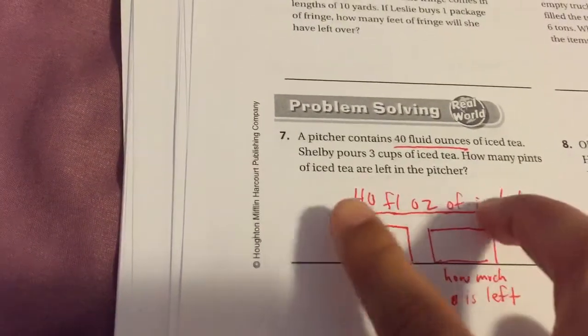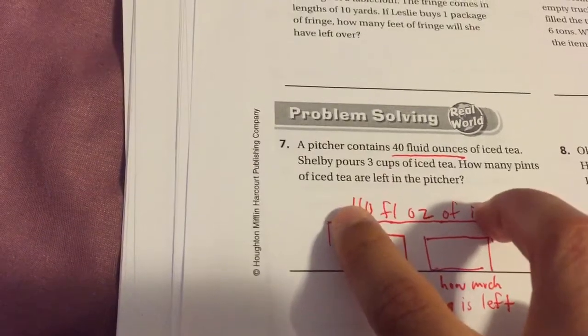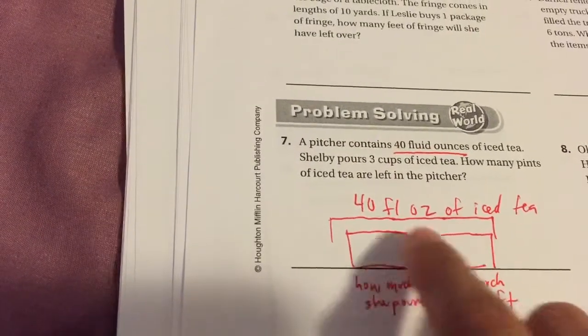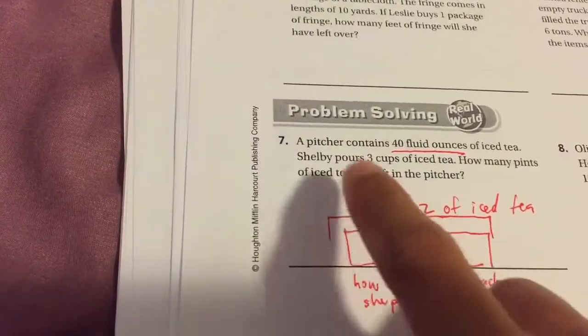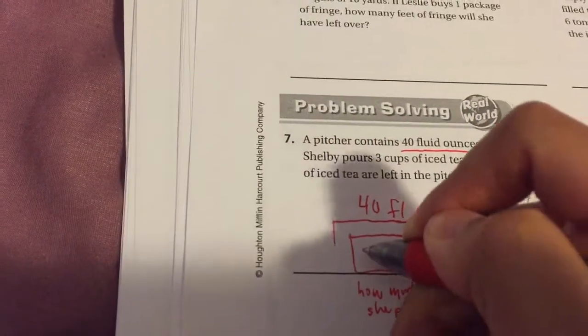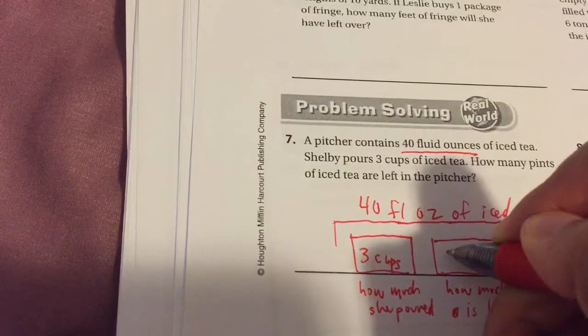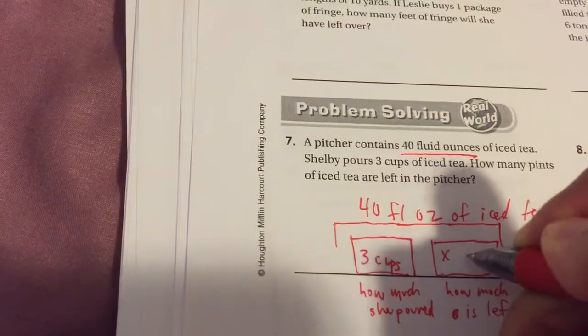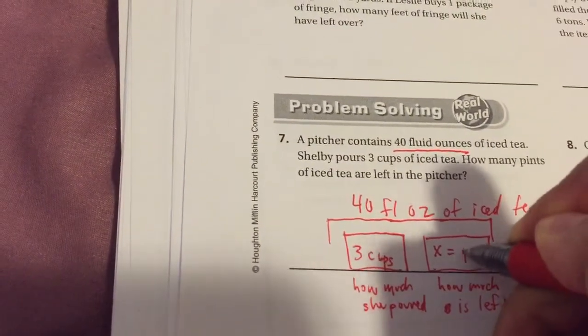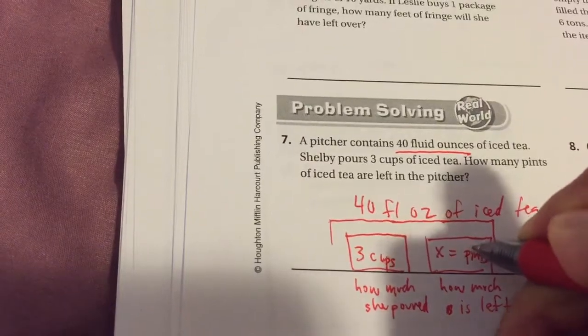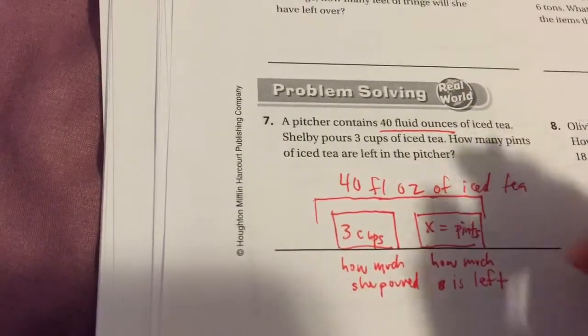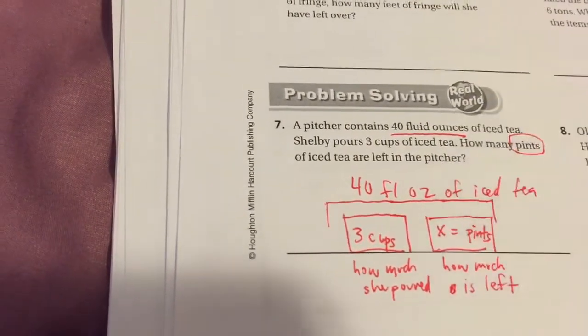So you have a 40 fluid ounce pitcher of iced tea. She's pouring some, and she has some left over. She pours 3 cups, and what she has left over is here. This is what you don't know. But you do want the answer to be in pints, because it says how many pints are left.